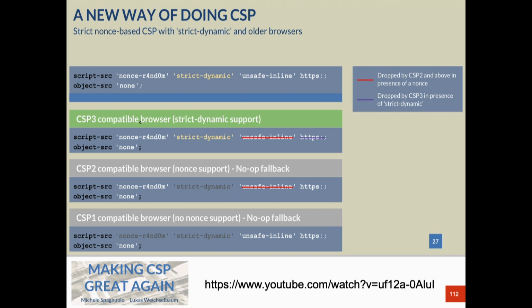And also stop running plugins. Flash and client-side Java will all be shut down here, which is good for web security, unfortunately. And if you use an older browser that's CSP2, strict dynamic doesn't work. So it will nonce, and it will allow any path to be loaded with libraries. Because this is older browsers. The point is, I can build one policy. As it degrades to older browsers, everything still works.